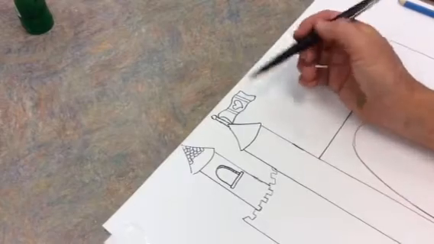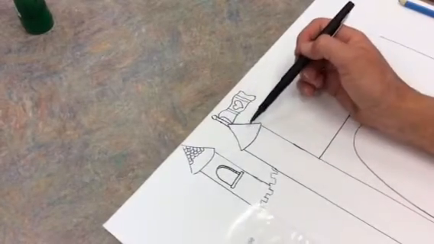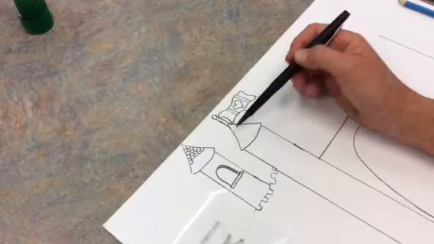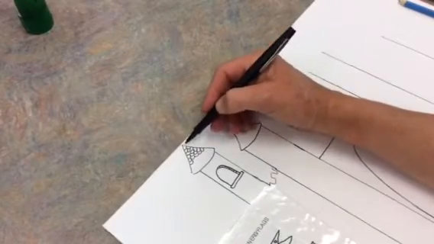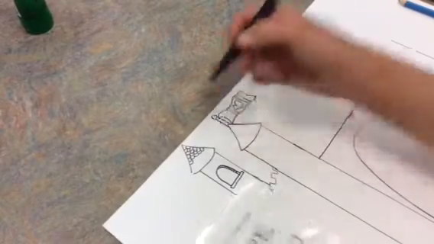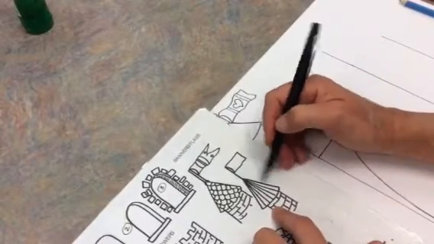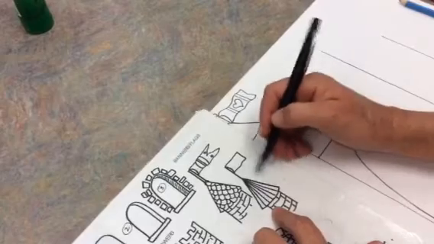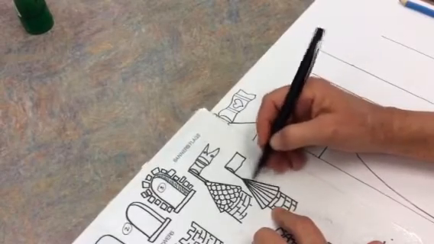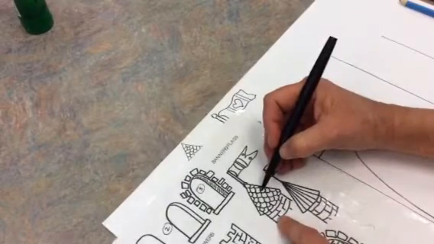Then I looked for a couple of different toppers for my towers. So I started with this one, and the way that I did this one I felt was very easy because, oops, you can't see that. This one is very easy because you just draw your triangle or your cone shape and then you add some vertical lines. For this one it was a little bit trickier.